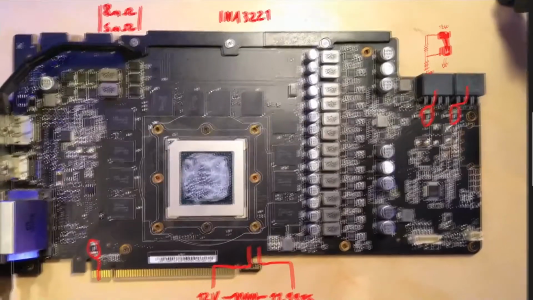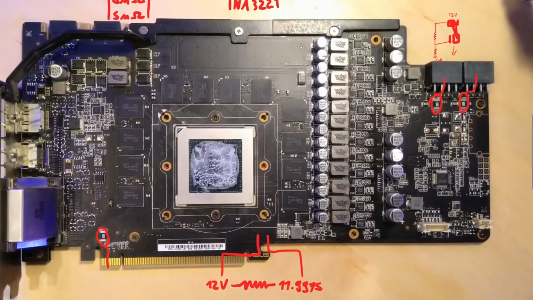And because the INA3221 is programmed to know that the shunt has 5 milliohms of resistance, it can now, with the voltage difference, calculate how much current is going through there. And with how much current is going through there, it can calculate how much power is coming from that 12 volts power source. And that's how the card knows how much power it's pulling.